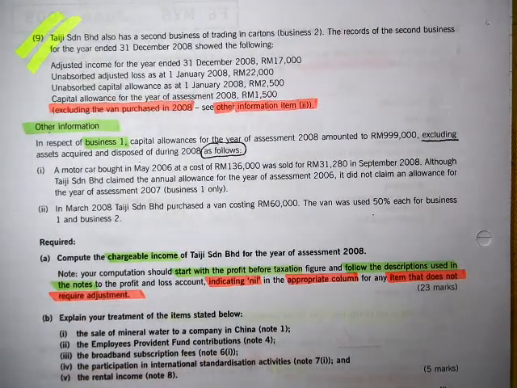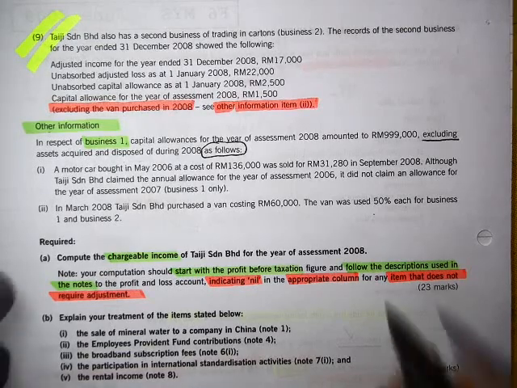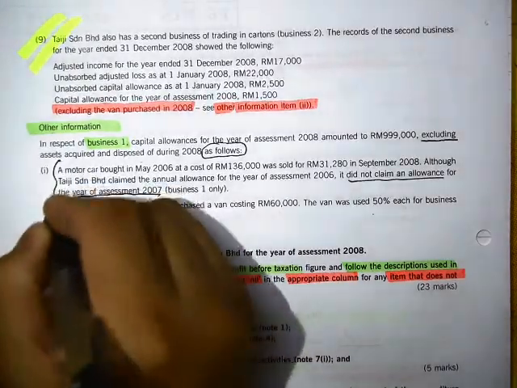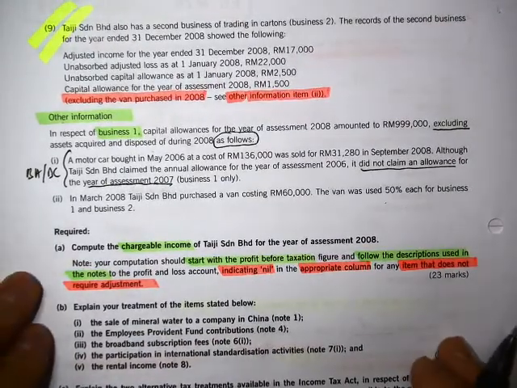A model car bought in May 2006 at a cost of 136,000, which was sold for 31,280 in September 08. Now, although Taiji claimed annual allowance for Y06, it did not claim allowance for Y07. Okay, so the question said that it did not claim allowance for Y07. Now you have to work out the BA, BC. Okay, what's the BA, BC?